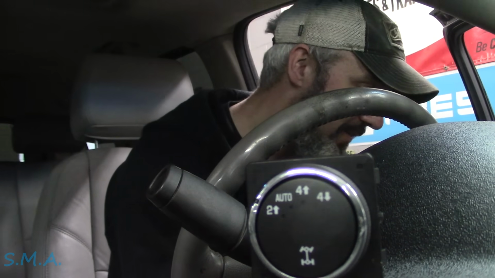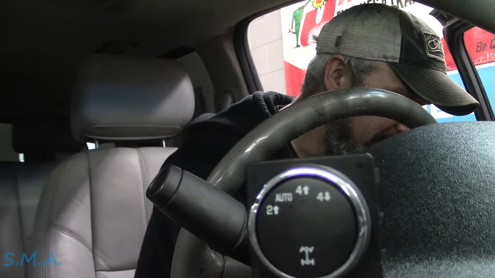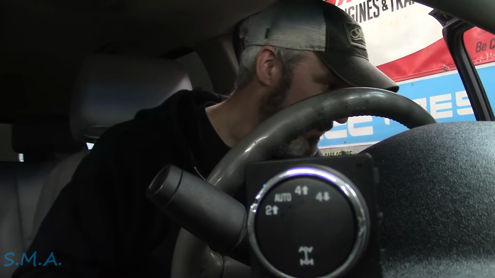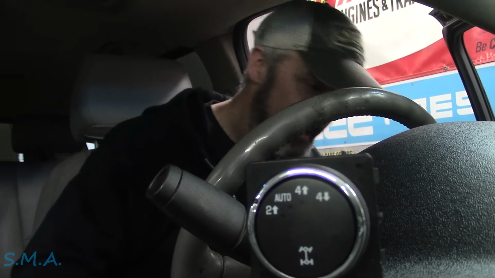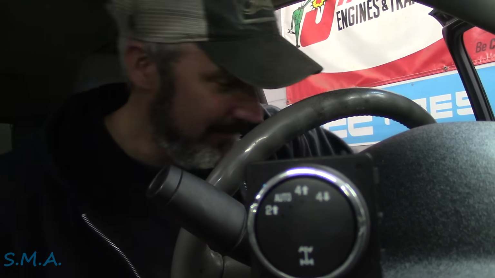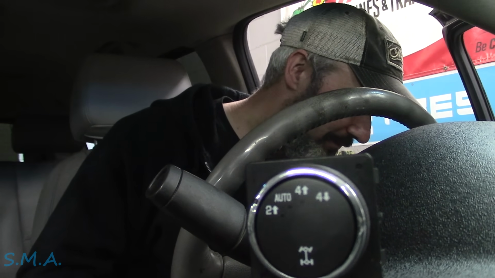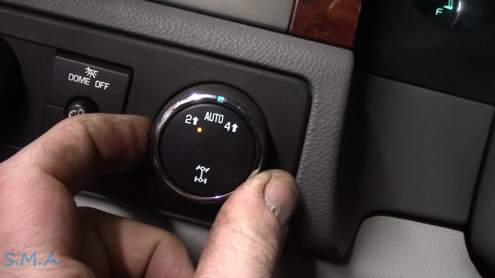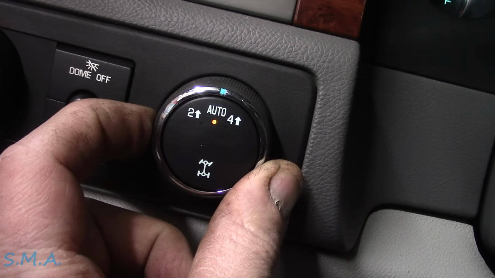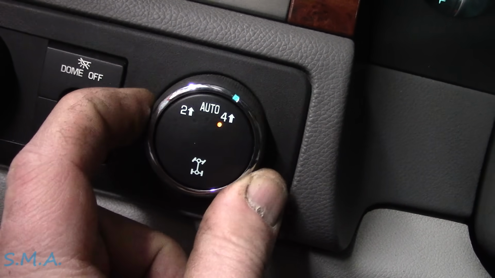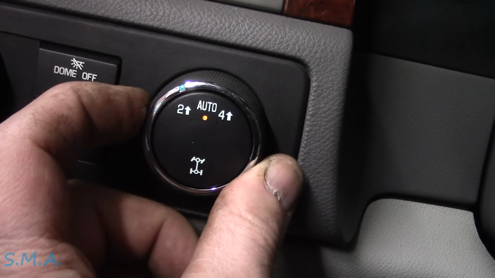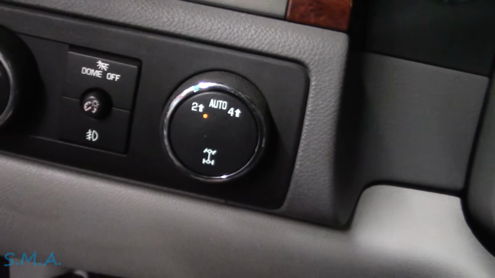Now when you go in with the scan tool, you have to select what transfer case this vehicle has. I select it based on what switch it has. I don't look it up. However, I guess in the future we may have to. What a ding dong. Oh well.